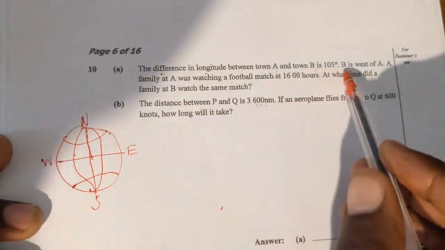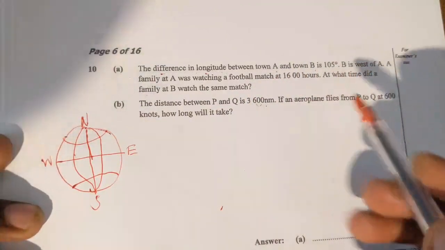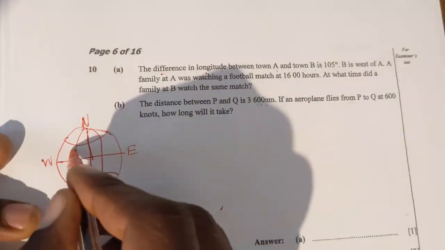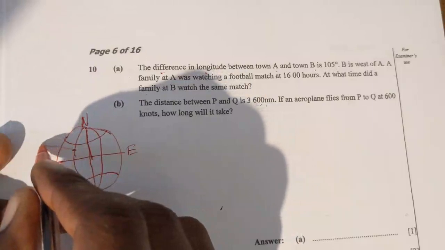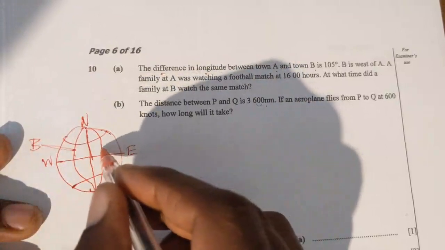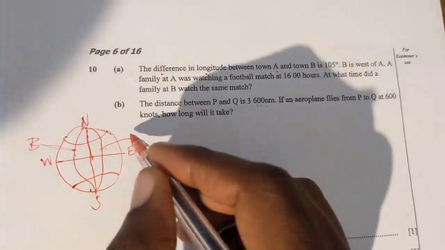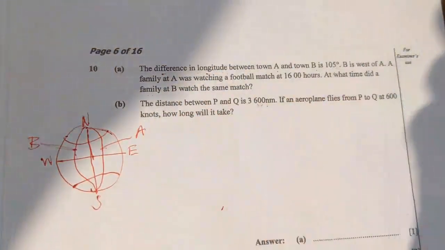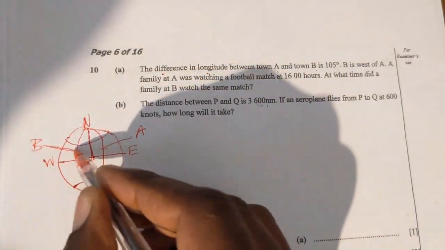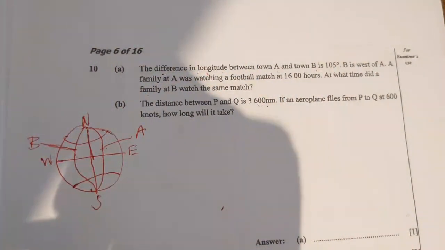So they are saying that B is west of A, meaning that B is on the west, okay? B is on the west. So this is where the longitude is. This is B, okay? This is B. This means that when this is B, then this is what? This is A. This is what they mean. So what you are supposed to do is to identify where B lies. So this is where B lies, okay? It is on this longitude, all right?